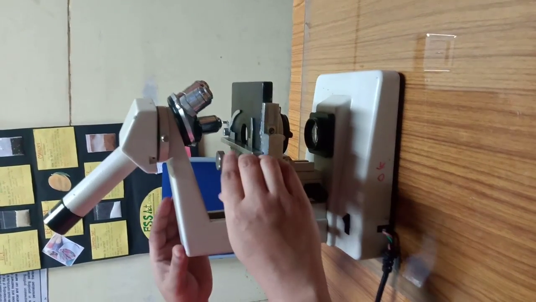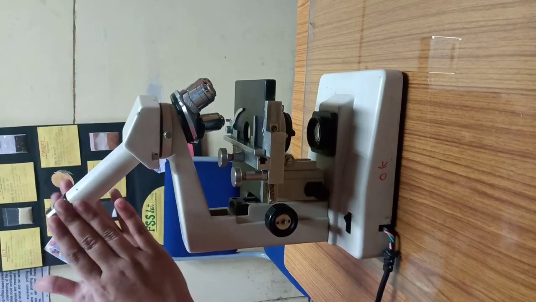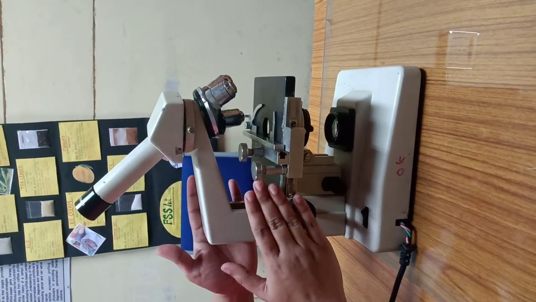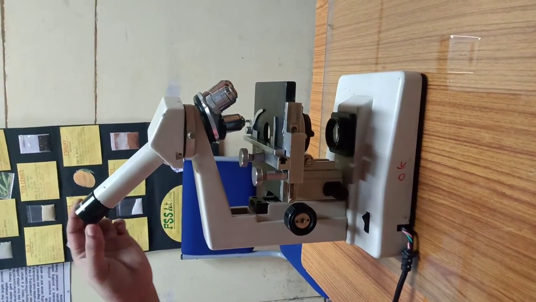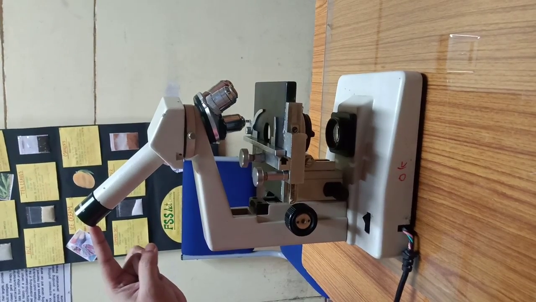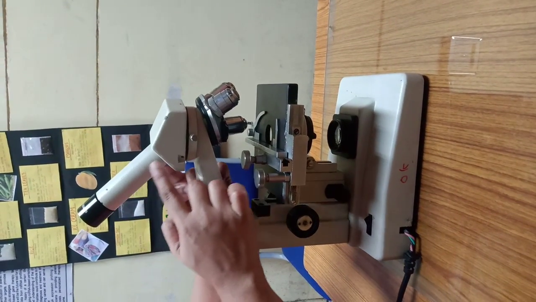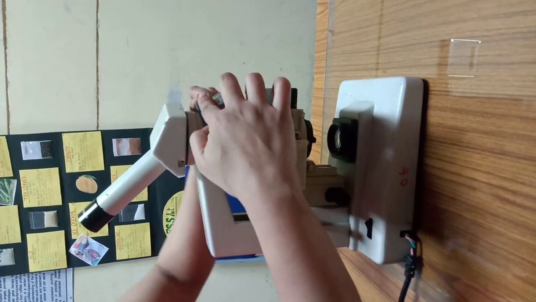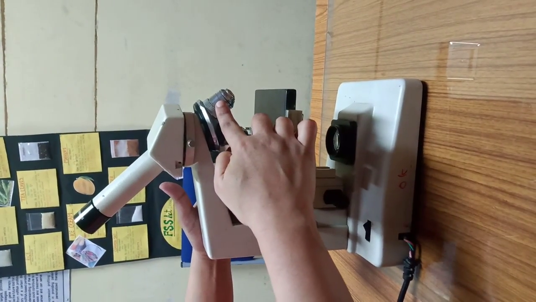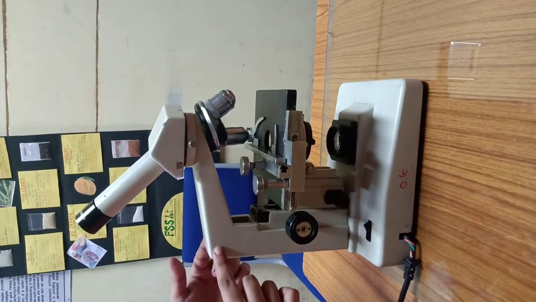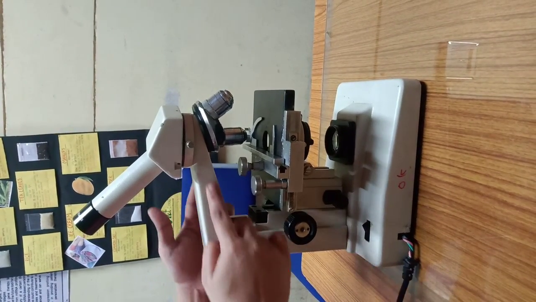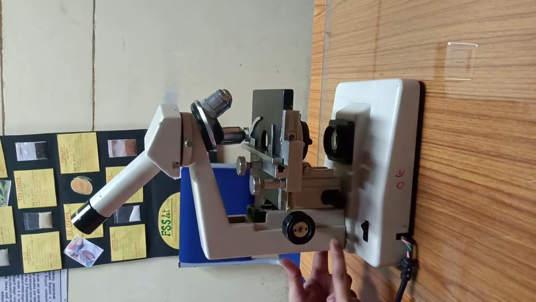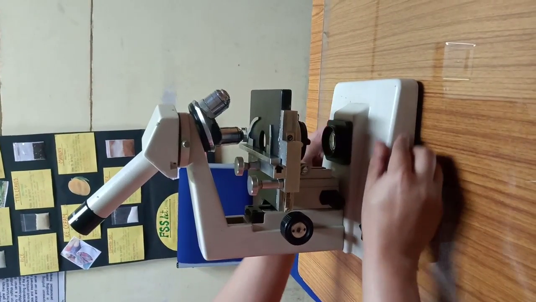Okay. I repeat, and I go back from the top and I will come down with the parts. Remember, I spoke about the ocular lens, the eyepiece, the body tube, then here the revolving nose piece, objective lenses. This is your neck, and this is your handle, and this is your base.